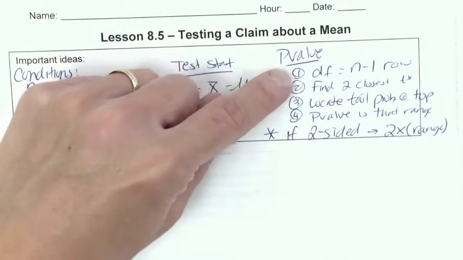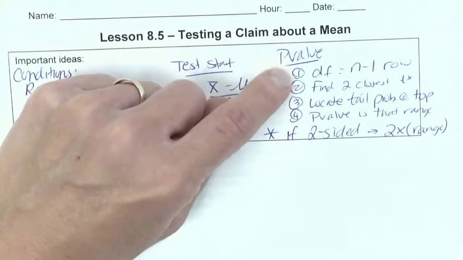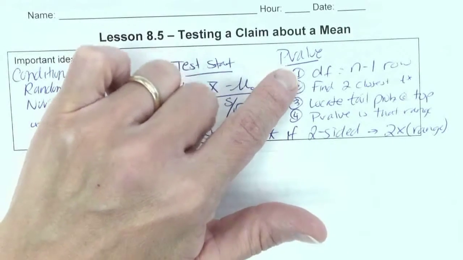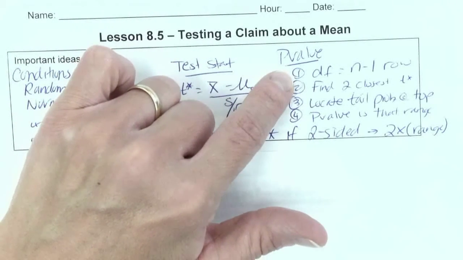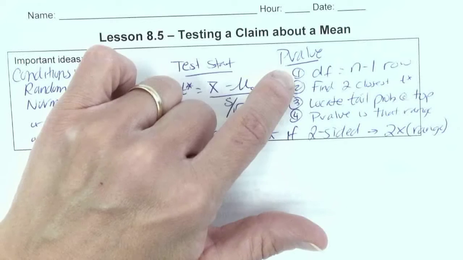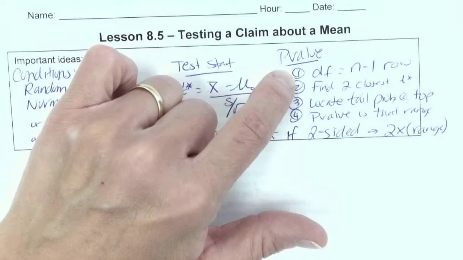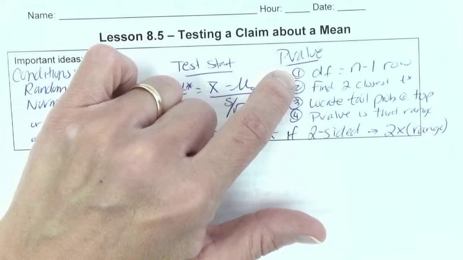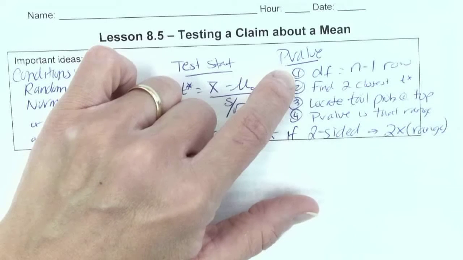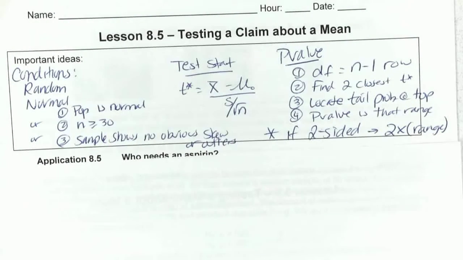I will make one more mention, and we'll see this as we go forward, not in our next example, but in a later video. We'll see that if your degrees of freedom don't fall directly on the table, you won't have every single possible value there. We always err on the side of caution and go to the next lowest one that is available. So we won't see that here, but we will see that in the next example on a future video.